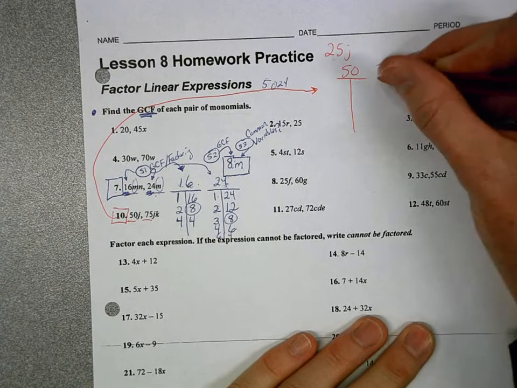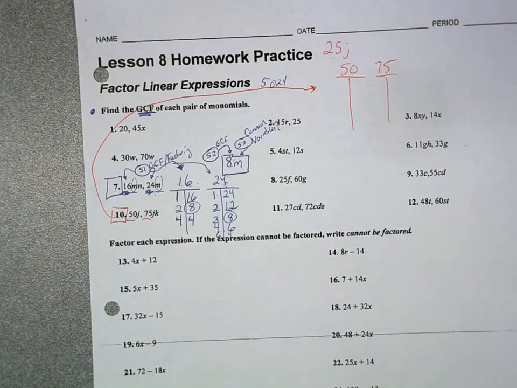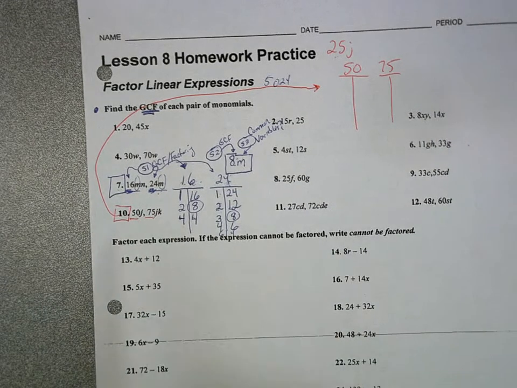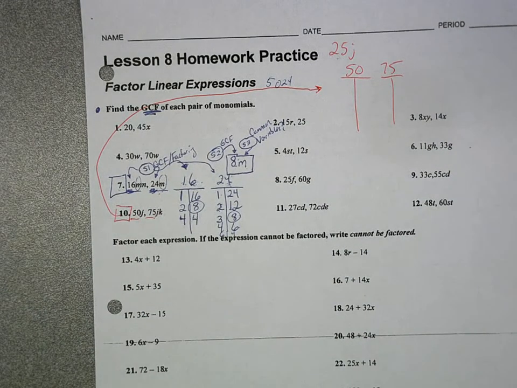It's kind of funny because when you do T-charts, sometimes you get into a huge number. You feel 50 and 75 is way bigger than 16 and 24, and sometimes they have a lot more factors. Sometimes they might even have fewer factors. So it just depends. All right.